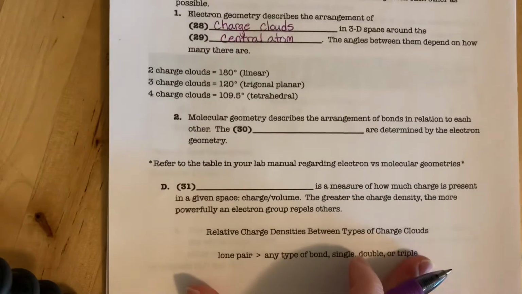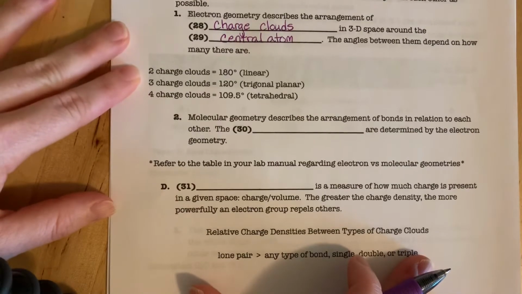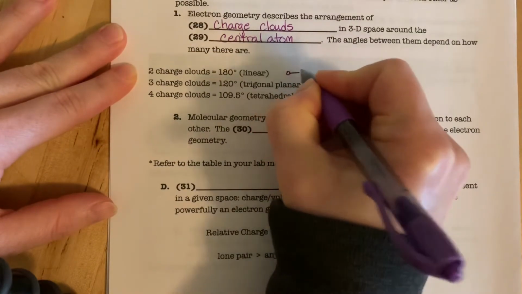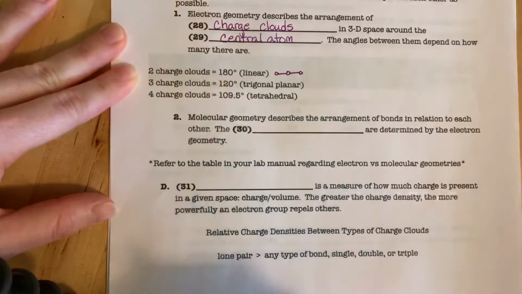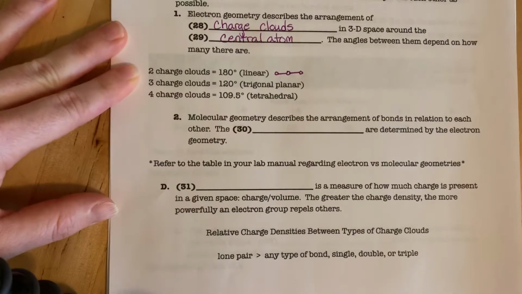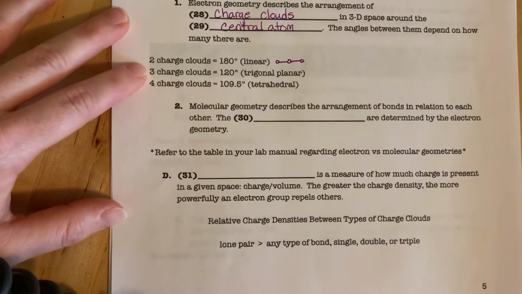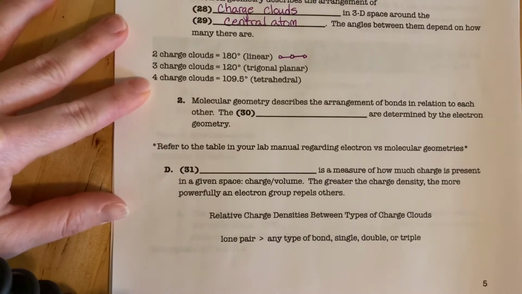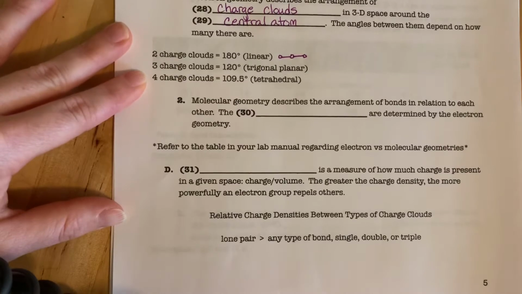So if you have two charge clouds, for example, as far away from each other as they could be is on the opposite side of each other, giving a 180-degree angle. Three charge clouds, the farthest away from each other they could be is 120 degrees. And for four charge clouds, it's challenging to think of in 3D space, but that's 109.5 degrees, called a tetrahedral.